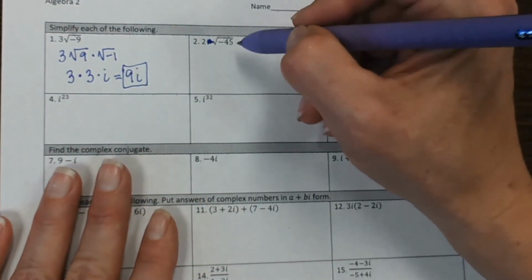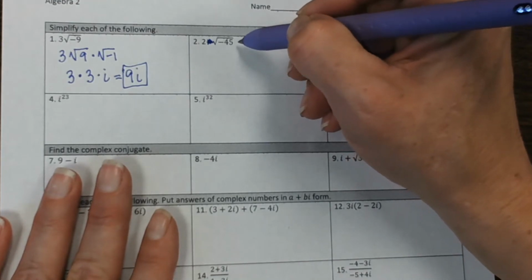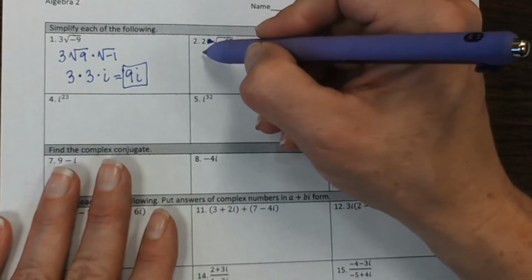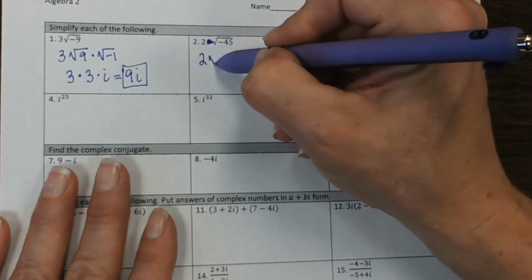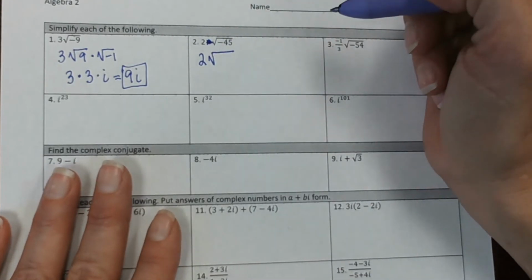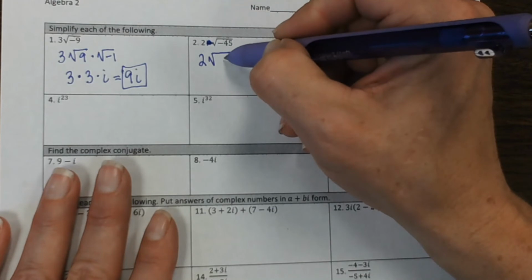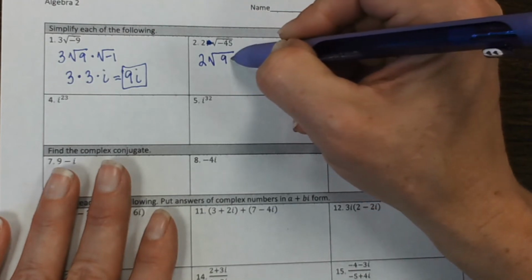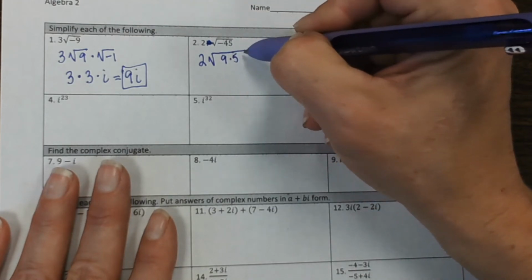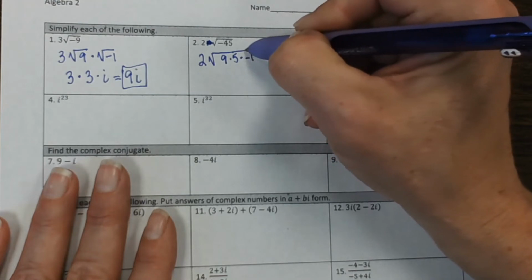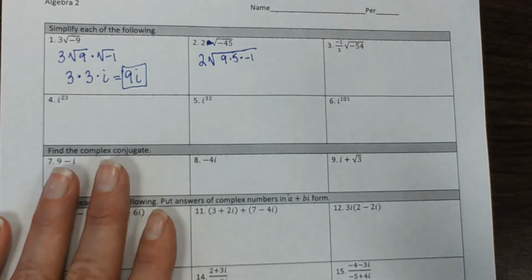Apologies. So again, we look here and we say, okay, 45 is not a perfect square, but we know that we can break it down. So we bring our 2. We think about, okay, what perfect square factors does 45 have? Well, 45 I can think of as 9 times 5. So I have the square root of 9 times 5, and then we're going to say times -1. So we can split that up.